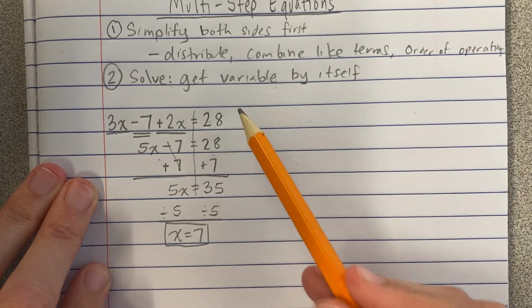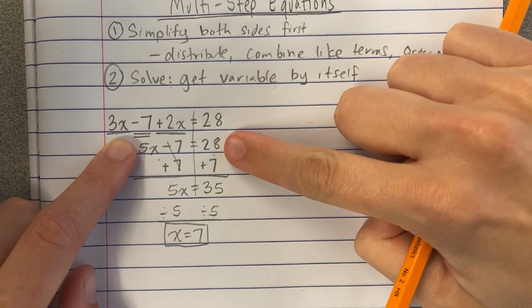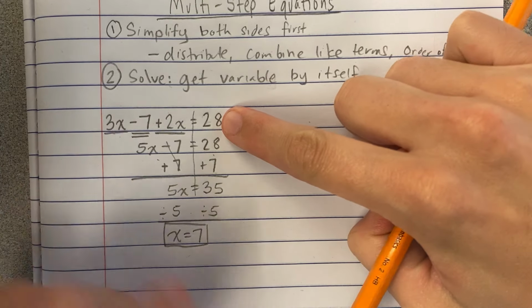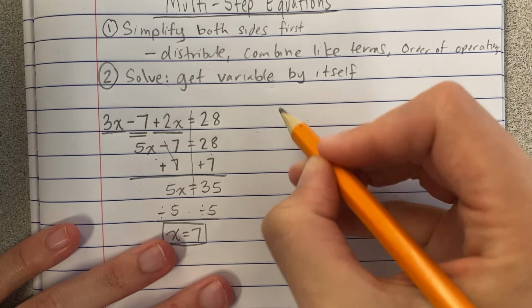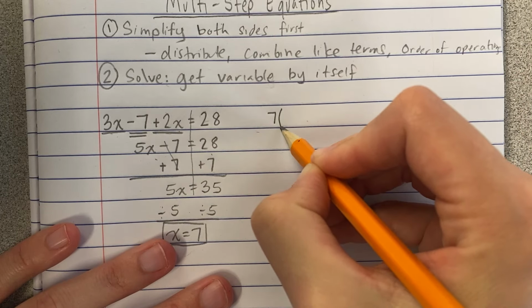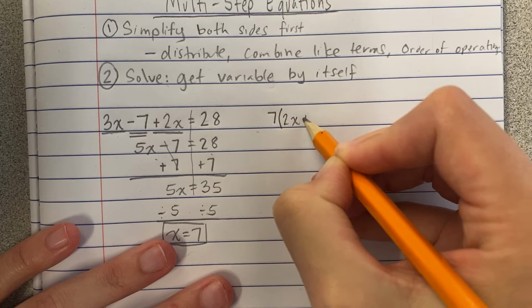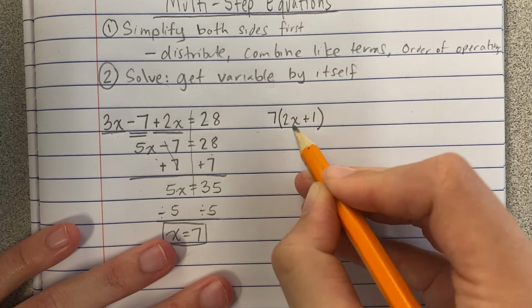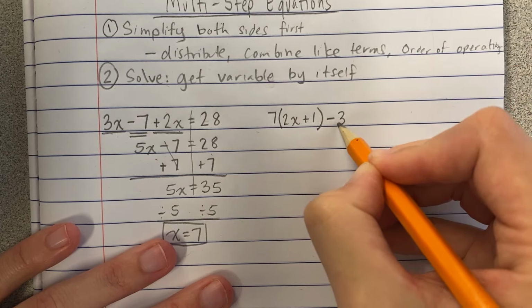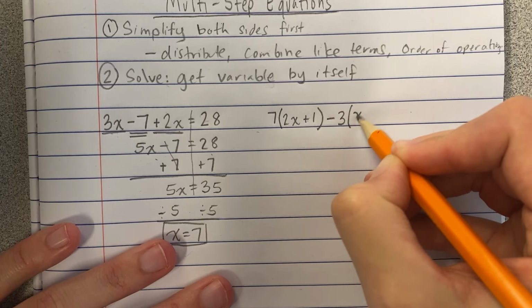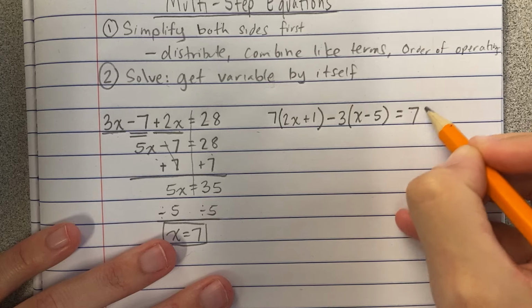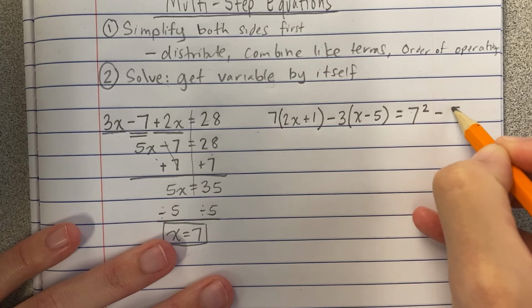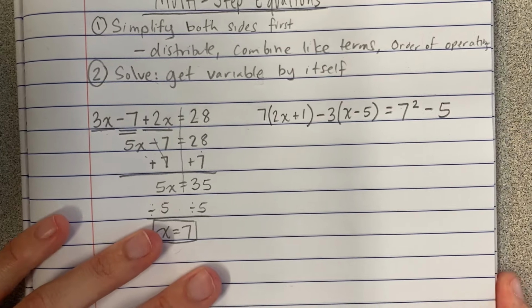So you can see here, this is a two-step equation. We already know how to do that. There was just one step to get there. Let's look at a longer one, but I want you to see that even the longer one really doesn't have anything that you don't know how to do already. So look, this is super long. Copy it carefully: 7 parentheses 2x plus 1 minus 3 parentheses x minus 5. And I'm even going to put something on the other side too, because I want you to see that even though it's long, it's not anything that's unfamiliar to you.